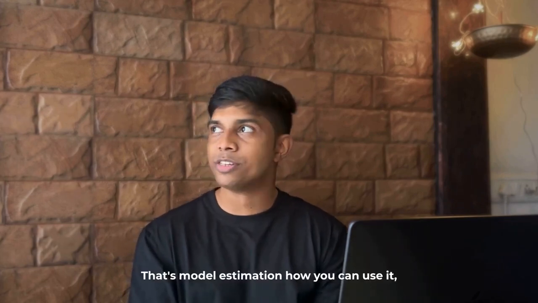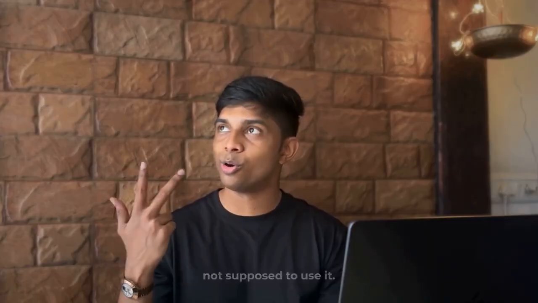So yeah, that's pretty much it. That's model distillation, how you can use it, how it works, and how you're not supposed to use it.